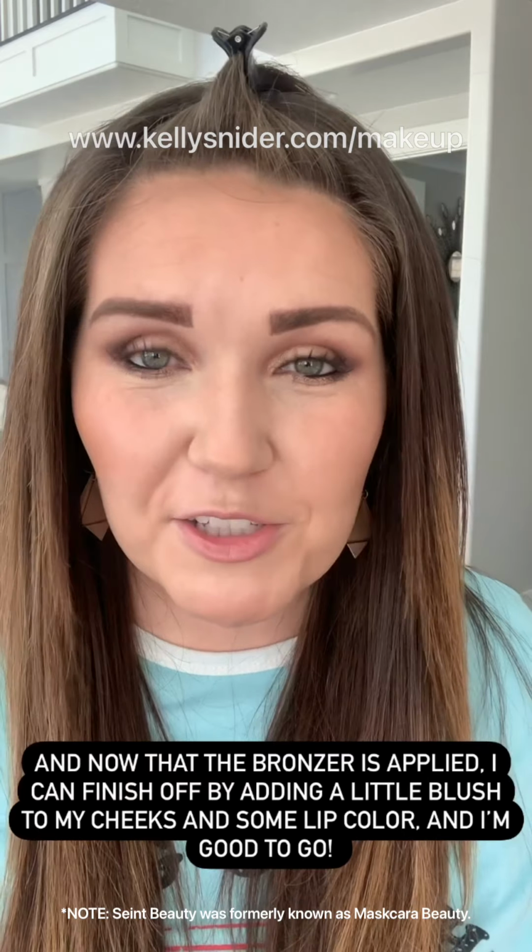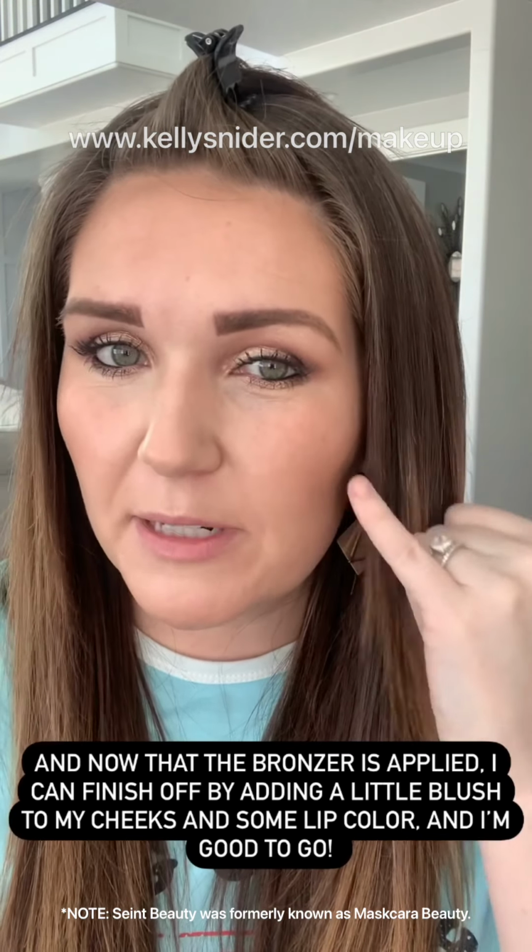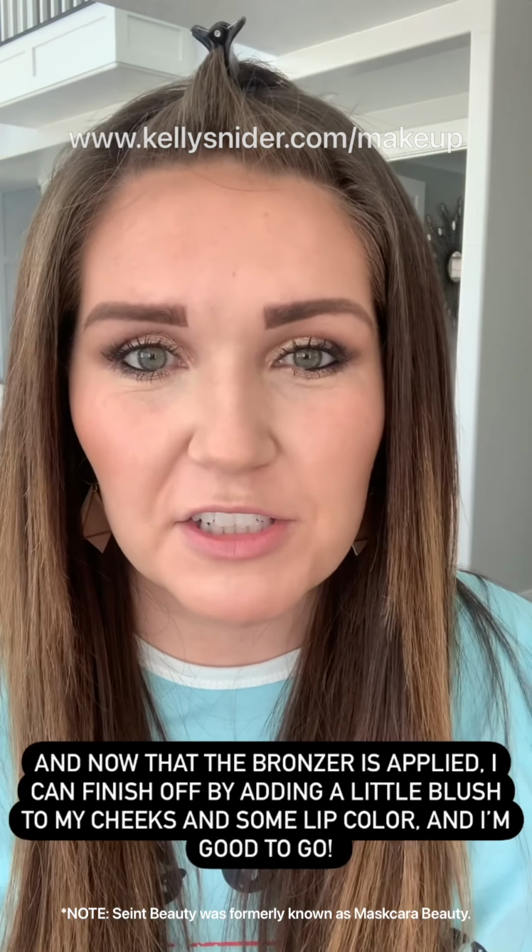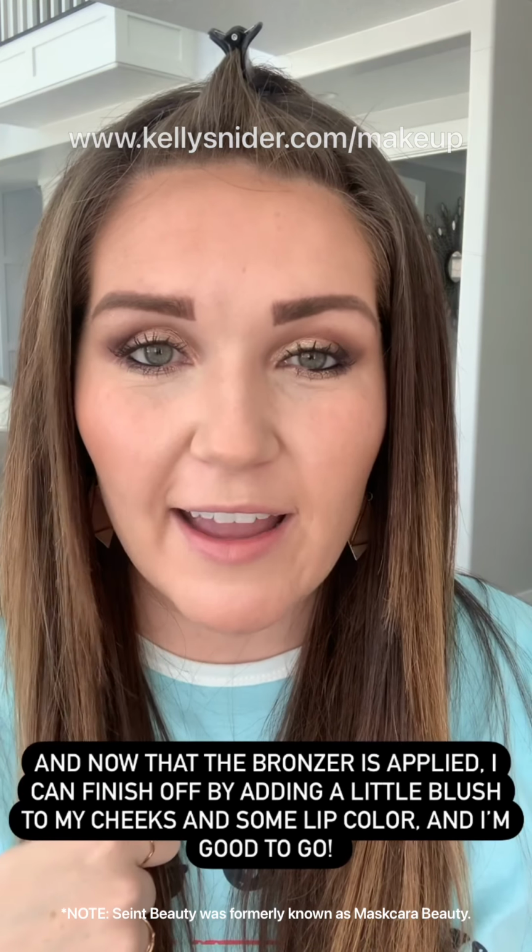And now that I've got my bronzer on, I can finish off by adding a little bit of blush just to add a little bit of extra color to my cheeks, add on some lip color, and I'm good to go.